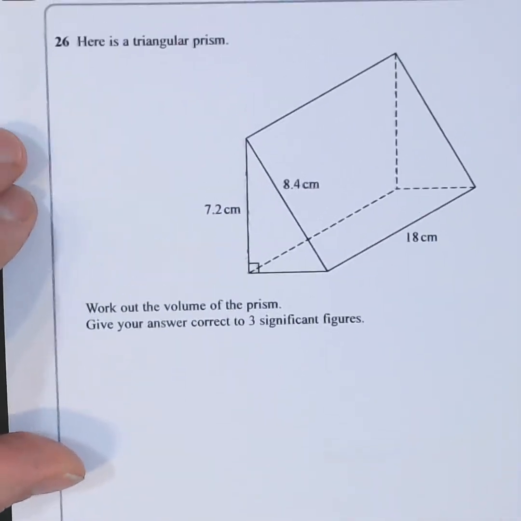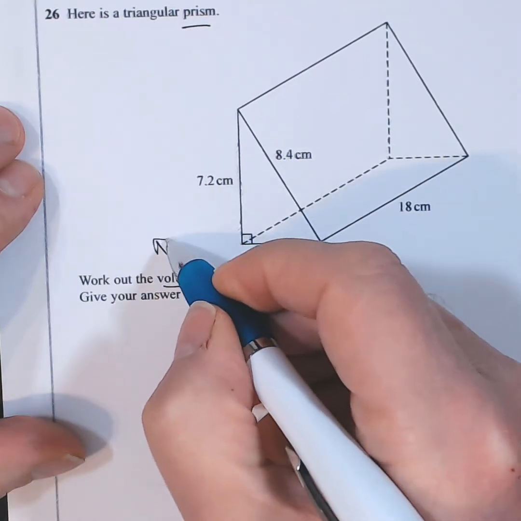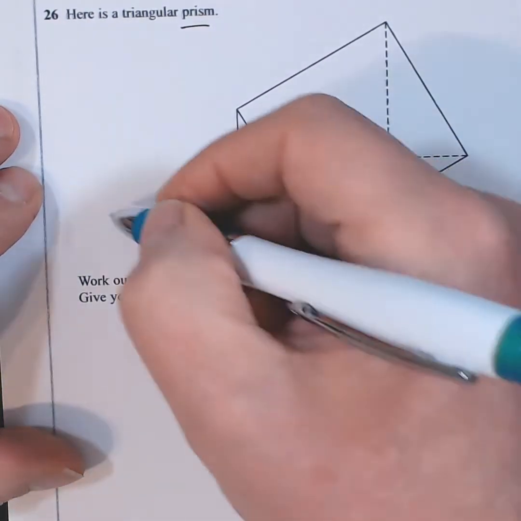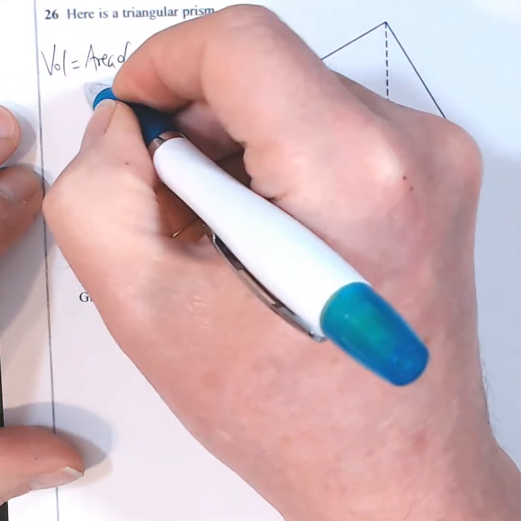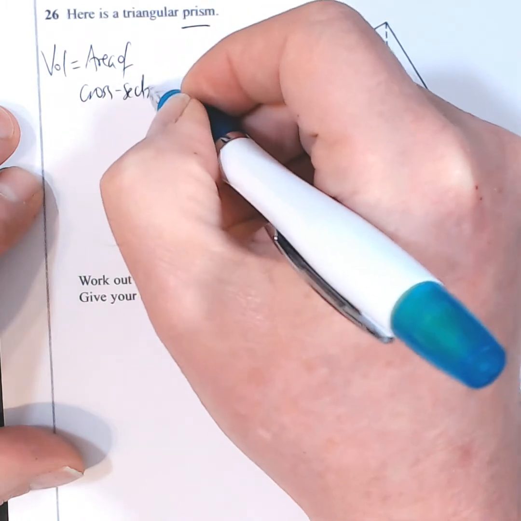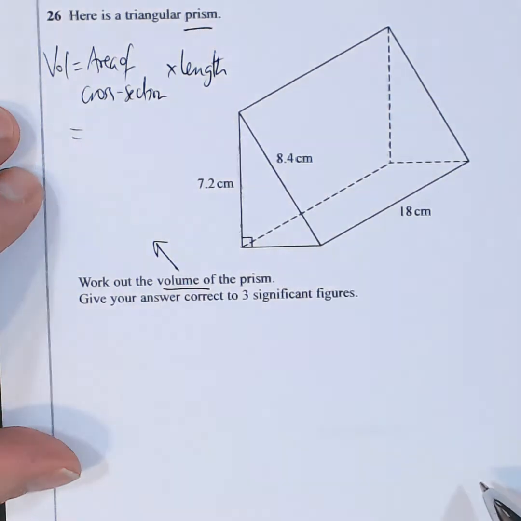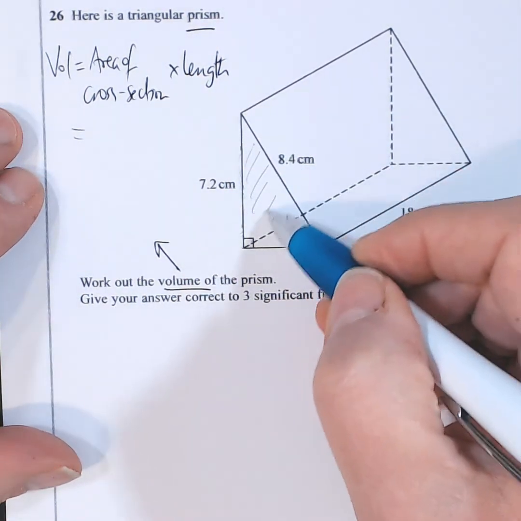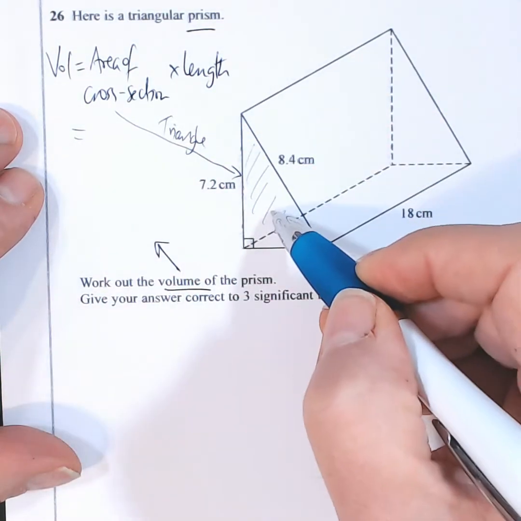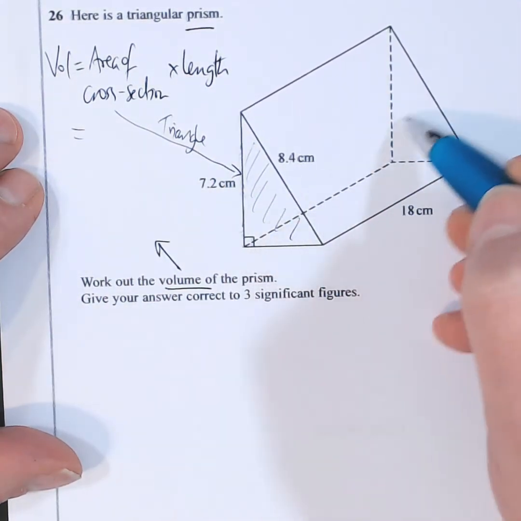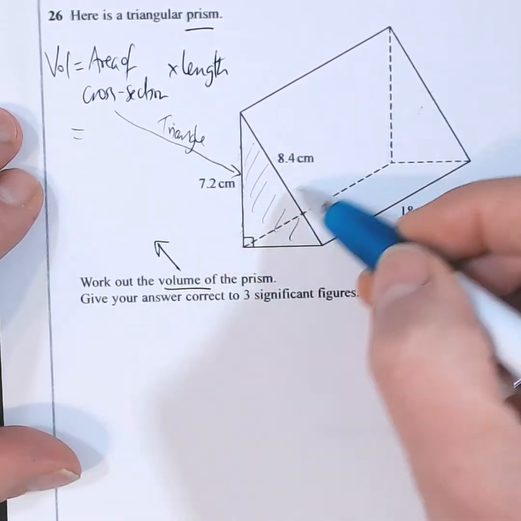Okay, so the question here is telling us we've got a triangular prism, and it says work out the volume. So guys, you need to learn your formulas. So the volume of a prism is equal to the area of cross section times the length. Okay, so we can see in this question that the area of cross section is a triangle, because the cross section is what goes through the whole shape and is the same at either end. So that triangle would be the same wherever you cut it across this length.